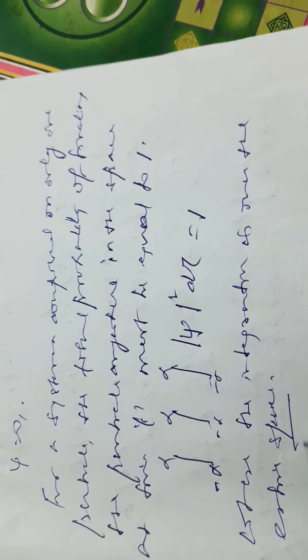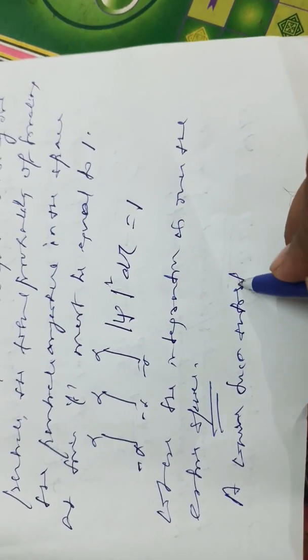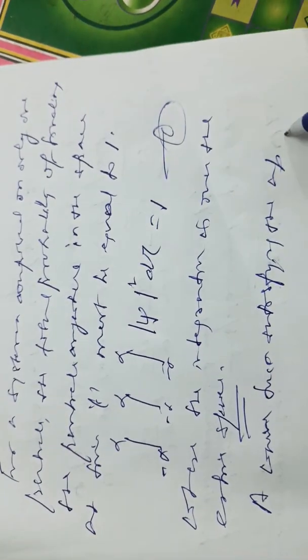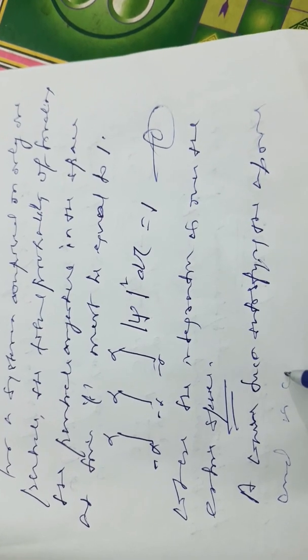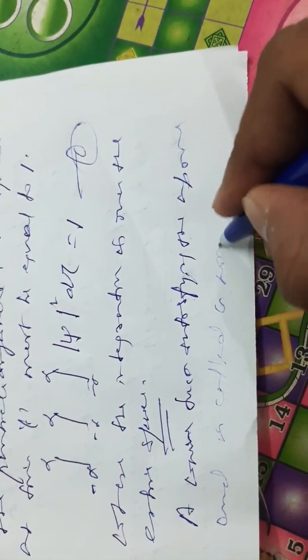A wave function satisfying the above condition, let this be equation 1, is called a normalized wave function.